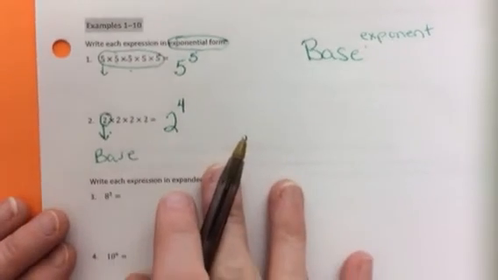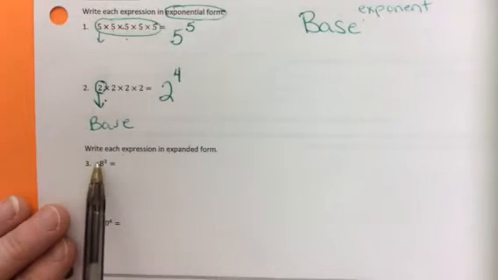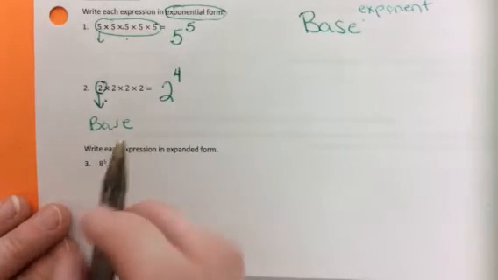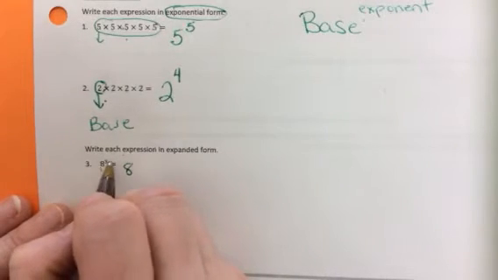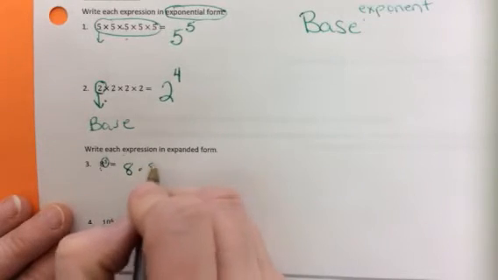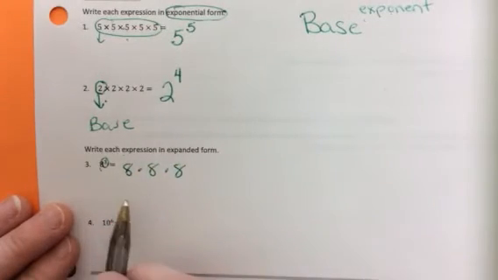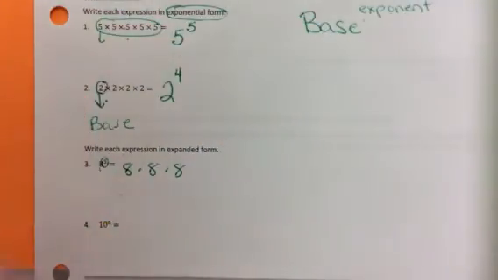So in the next example, you're going to write the expression from exponential form to expanded form. So we're going to take your base. How many times is your base going to be multiplied to itself? The exponent says 3 times. So it's 8 times 8 times 8. There's your expanded form. Best way to remember that: expanded is getting larger.